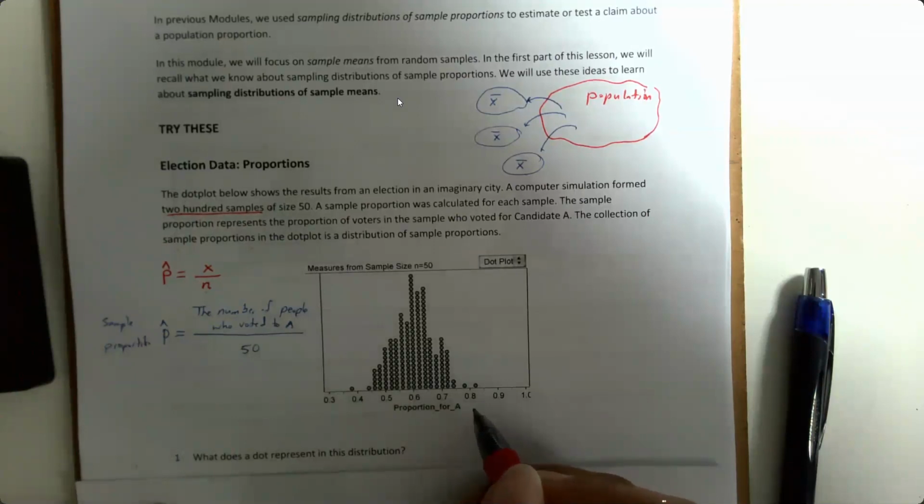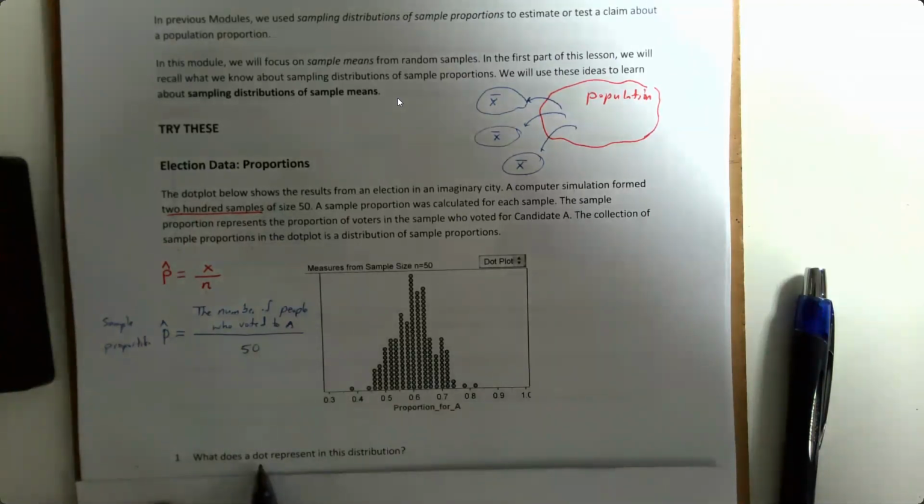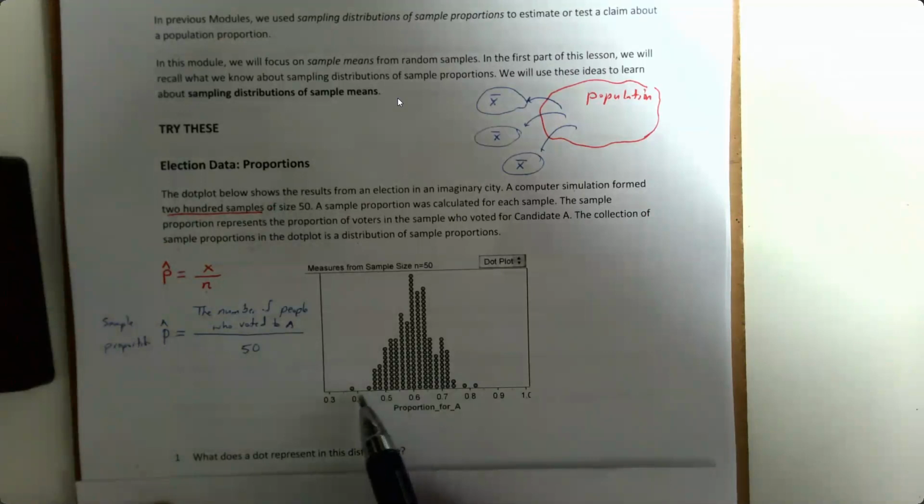So the question here is, what does a dot represent in this distribution? We have these dots. Each dot is on top of a decimal, or we can convert each of these into percentages: 50%, 55%, 60%, 65%, 70%, 80%, 90%, and so on.